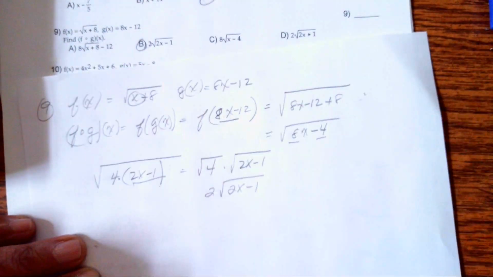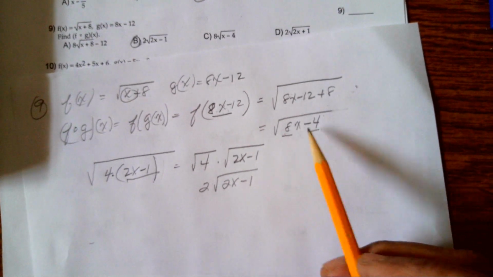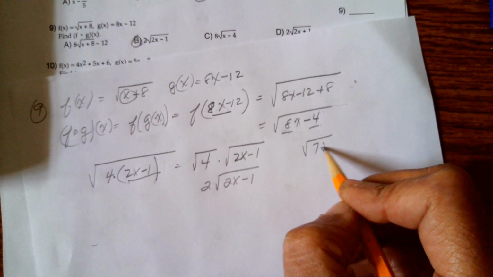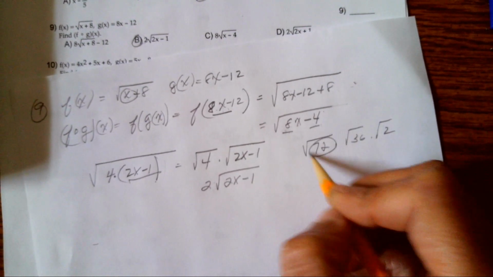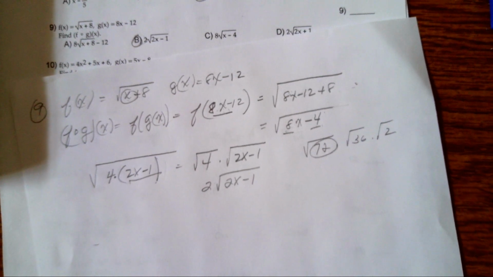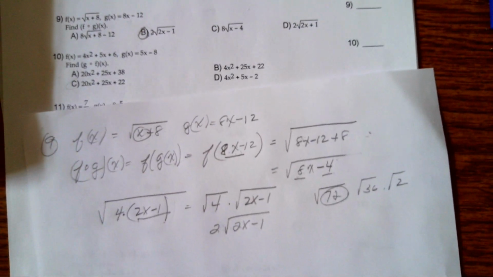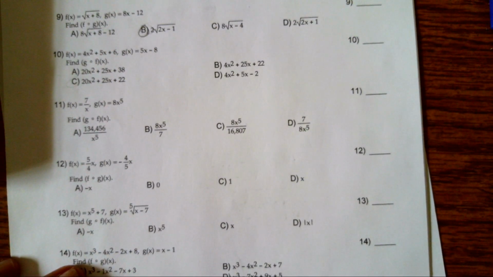And that's why it's letter B. That's something you had to remember how to simplify. It's like having the square root of 72, and you write this as the square root of 36 times the square root of 2, simplifying the radicand. You had to pull something out from something you knew before. It's algebra, ladies and gentlemen.